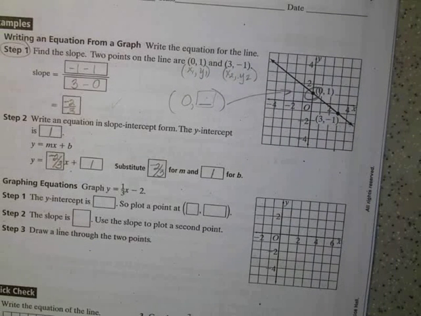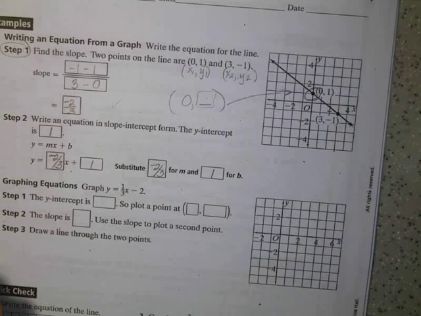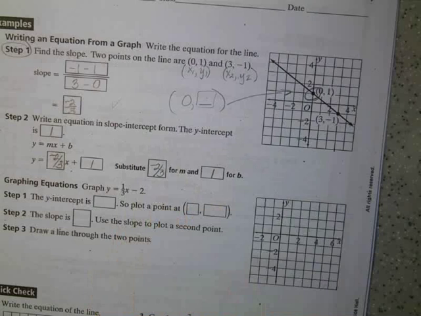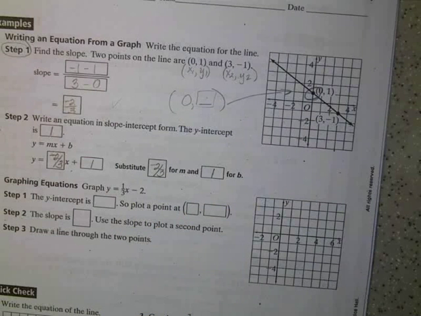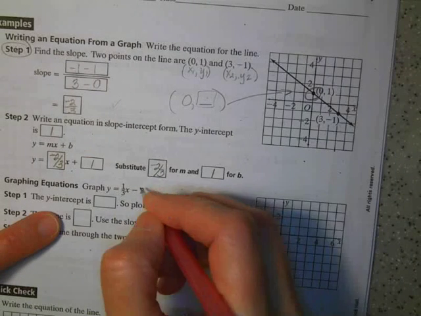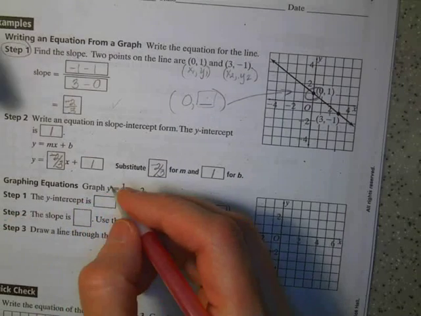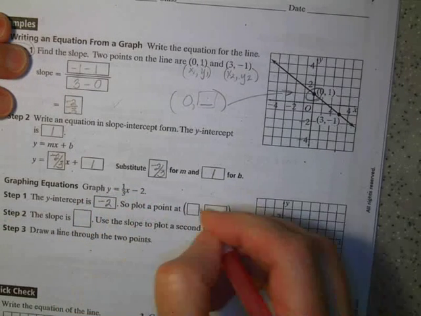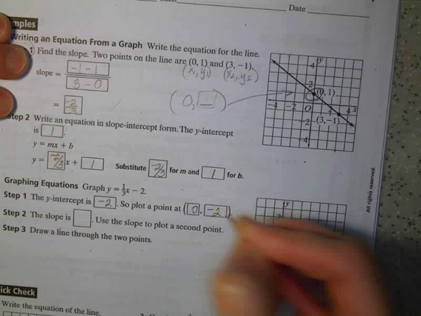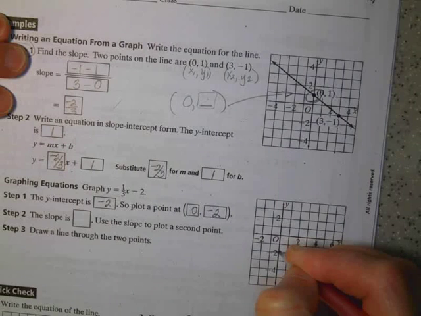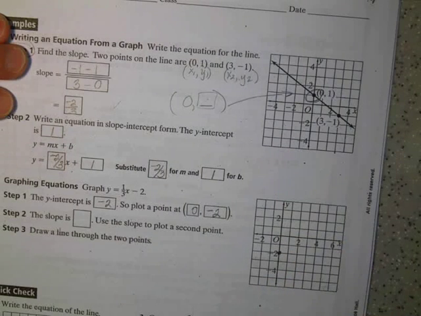Okay. All right, now, graph equations. We want to graph y equals 1/3 x minus 2. So, again, using the y equals mx plus b, this is going to be very helpful. The y-intercept is negative 2. So I'm going to plot a point at 0, negative 2. Plot your point.